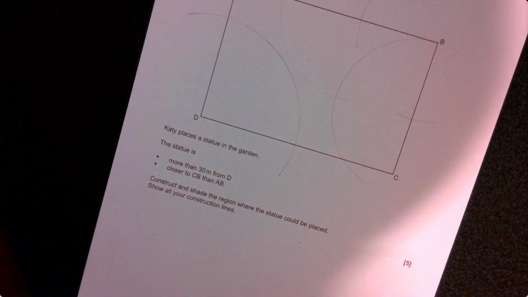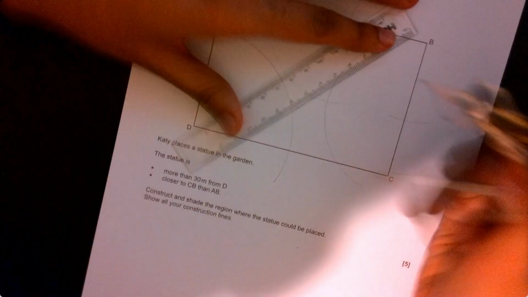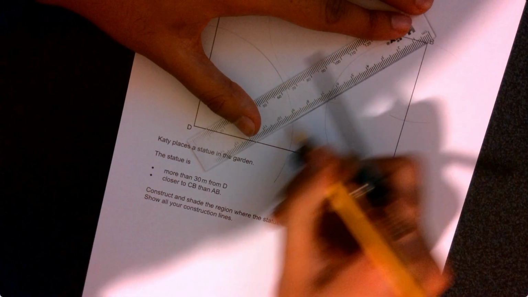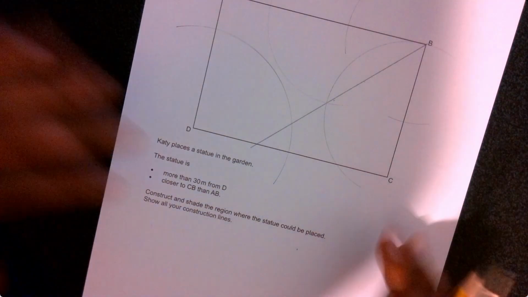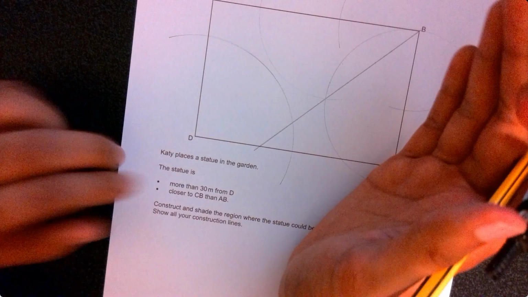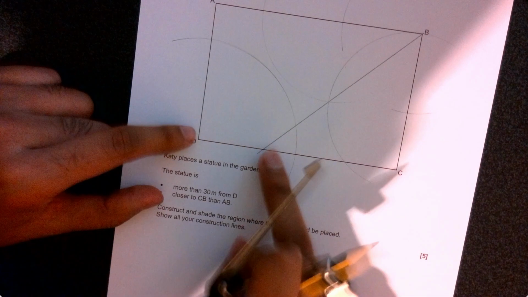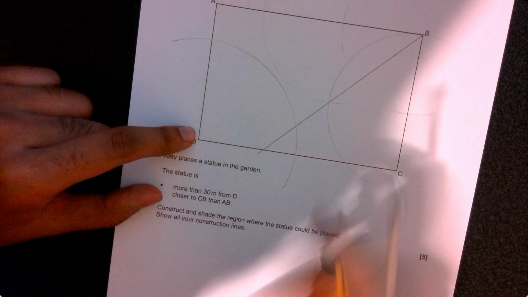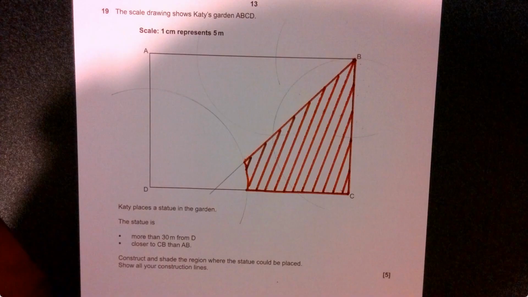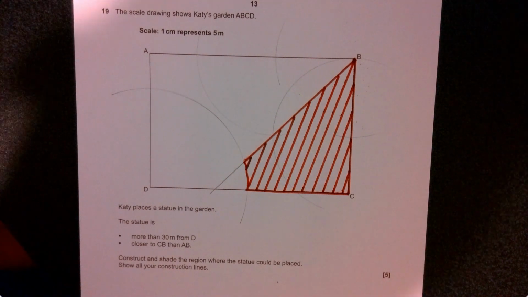So now what we need to do is draw on our bisector. Here is our bisector. Now what we are told is it is closer to CB than AB, so it's underneath this line, and it's more than 30 metres from D. So the region we require then is shown here.